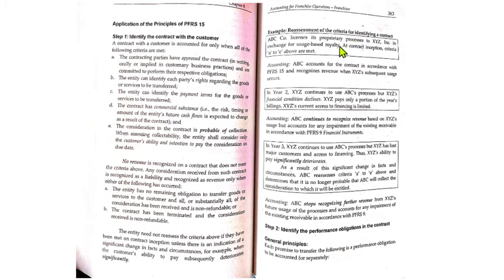What does a usage-based royalty mean? Ibig sabihin dito kung mas marami mo siyang nagamit yung proprietary process o yung business process ni ABC ay mas mataas ang royalty na babayaran mo. Pero kung kakaunti lang, mas maliit. Kaya siya usage-based yung royalty niya. So, what is the accounting here? ABC accounts for the contract in accordance with PFRS 15 and recognizes revenue when XYZ's subsequent usage occurs.